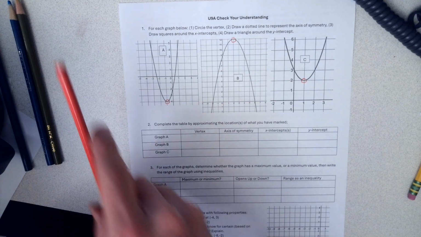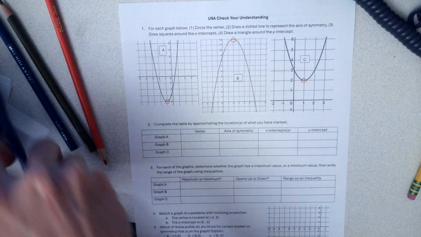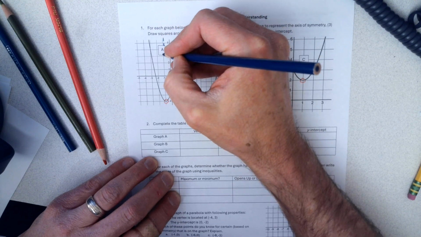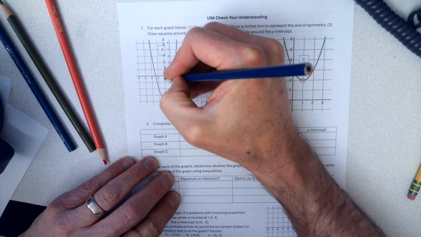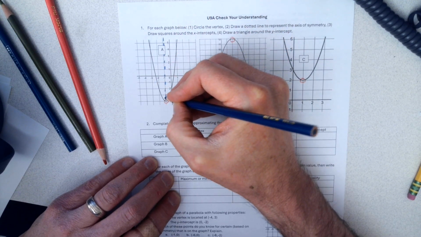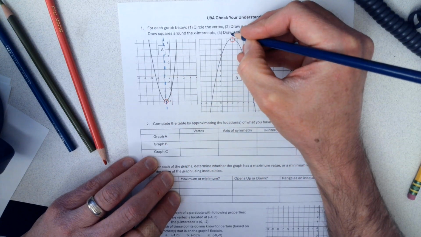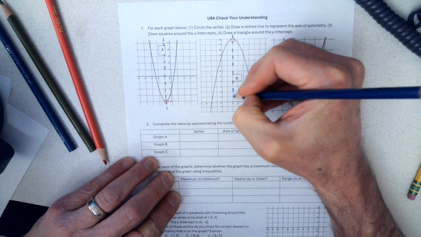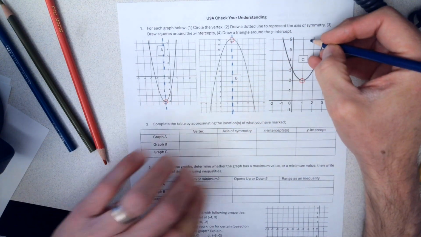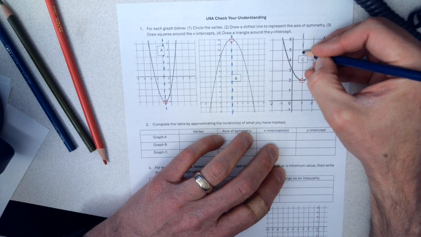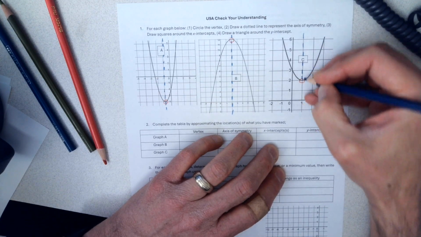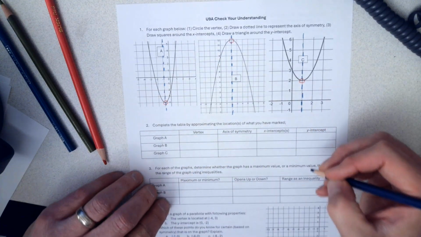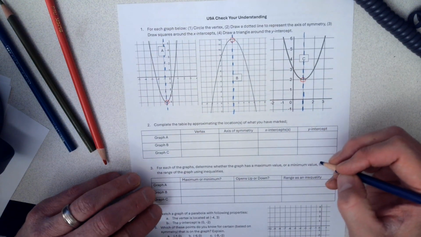Draw a dotted line to represent the axis of symmetry. So the axis of symmetry, according to my notes, is a vertical line that passes through the vertex. So there is my vertical line passing through the vertex and making it as a dotted line through there. So this is the axis of symmetry. Sometimes they'll just call it the line of symmetry. It kind of depends on where you are and who you talk to as to what they want to call that.